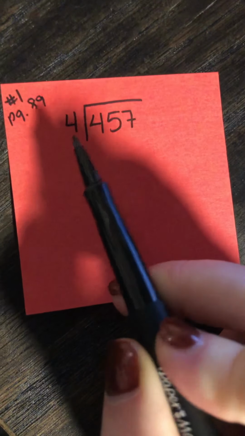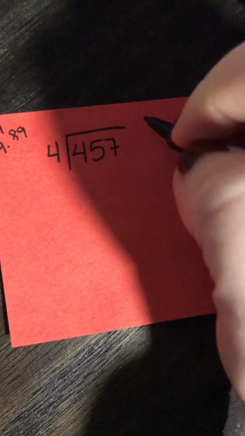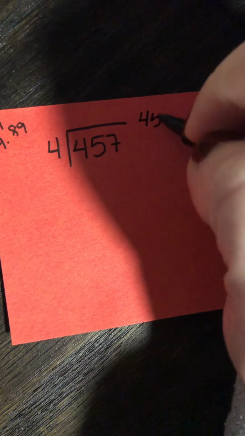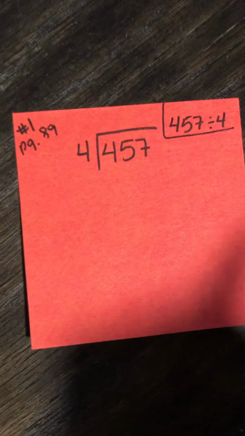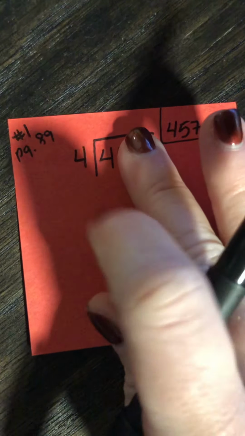So if you were going to write it the other way, you would write 457 divided by 4. Okay? So same thing. I'm just going to draw a line right here around this so we know it's not part of our equation that we're working on right now. Okay, so to start, I can cover these numbers and pretend that they're not even there. And I ask myself, how many times does 4 go into 4?